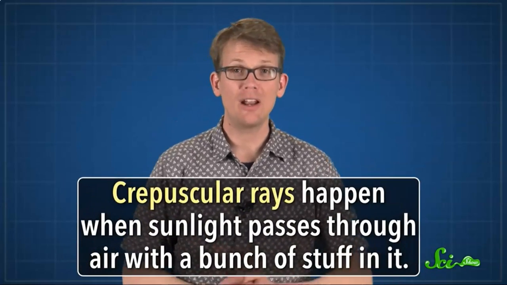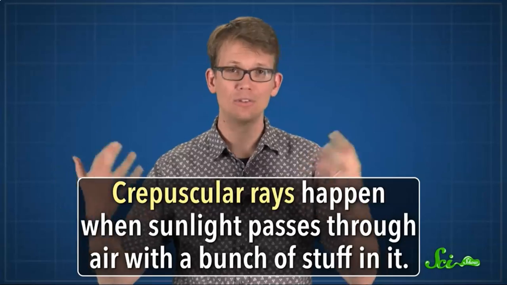If you look at the sky on a partly cloudy day, especially if it's around dawn or dusk, odds are you will see those rays for yourself, though you probably won't see any inspirational quotes floating around in the air. Crepuscular rays happen when sunlight passes through air that has a bunch of stuff in it.